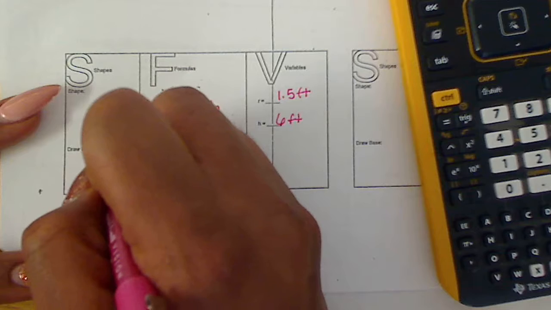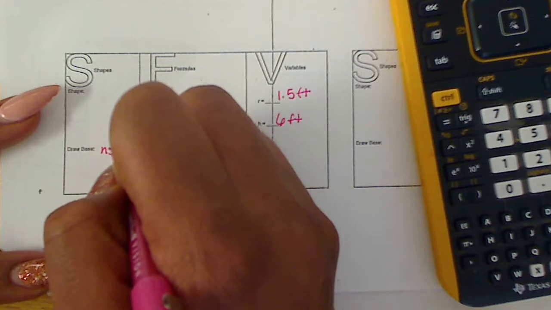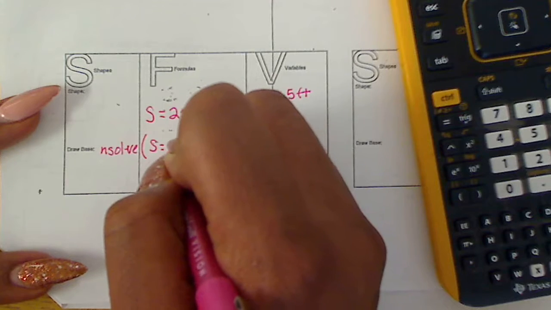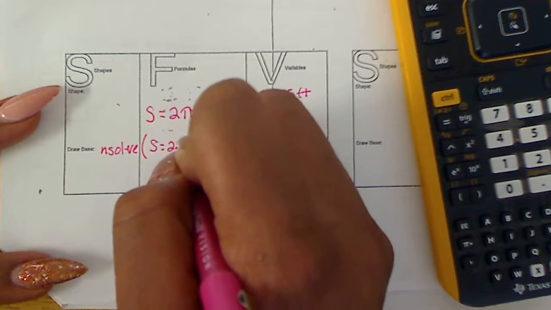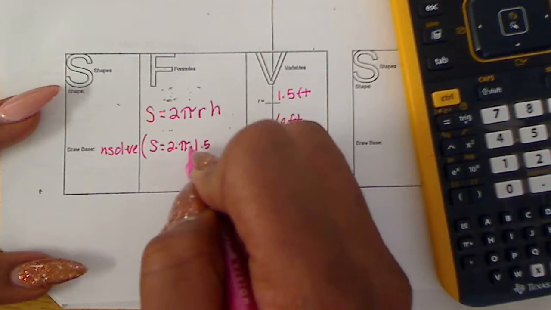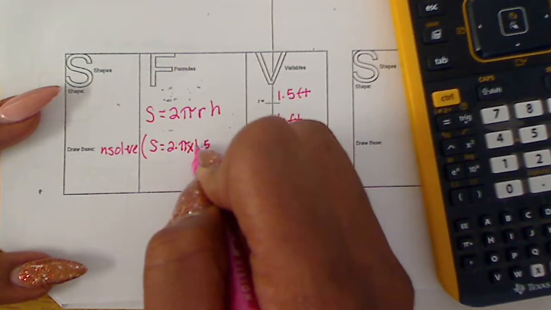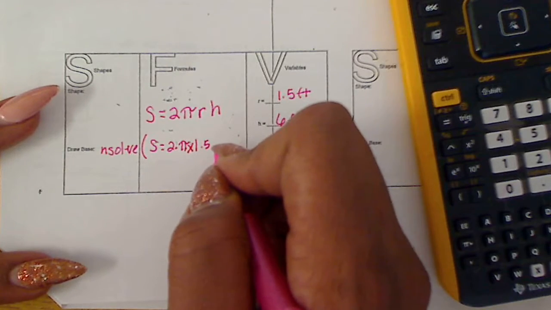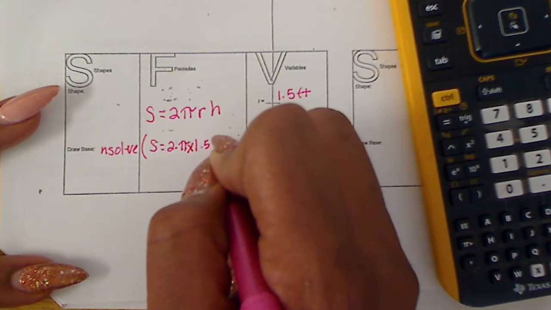So we're going to do menu 3-1 on the calculator to bring up insolve. And you'll put S equals 2 times pi times 1.5 because that's your radius. Be careful that you put 1.5 and not 1 times 5 because you think the decimal point is the multiplication operation.